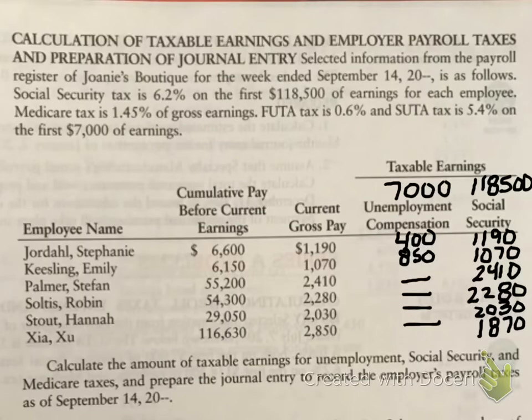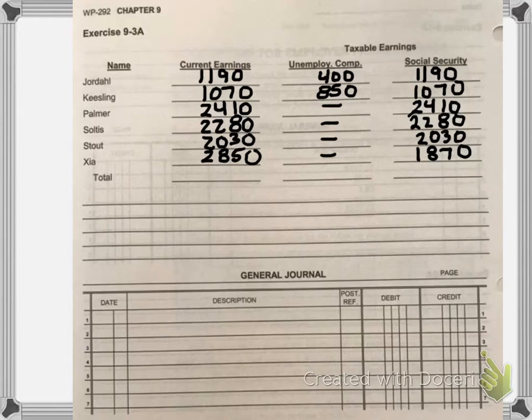Okay, so if you can see, I just copied the numbers that I had entered on this page into the working paper. So this is what yours should look like.